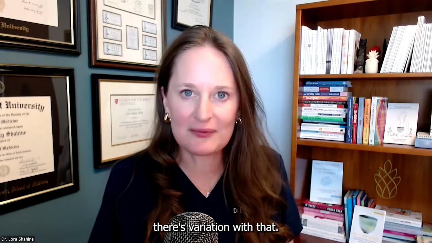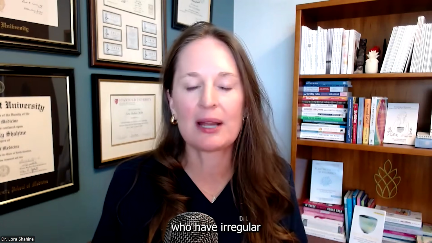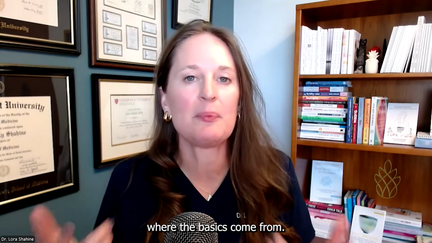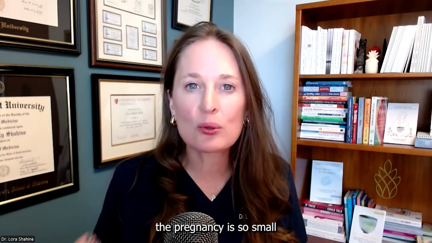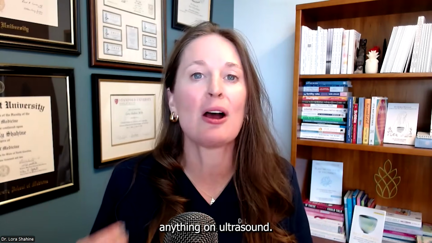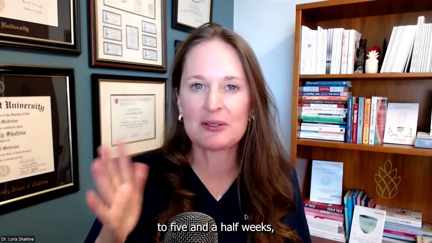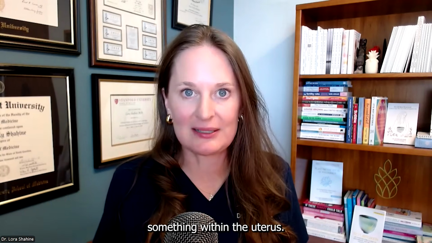Now, of course, there's variation with that. And for people who have irregular and unpredictable cycles, it's going to be a little bit different, but that's where the basics come from. When you're 4 weeks pregnant, the pregnancy is so small that you cannot see anything on ultrasound. But about a week later, like around 5 weeks up to 5.5 weeks, you can start to see something within the uterus. You can see an empty gestational sac.